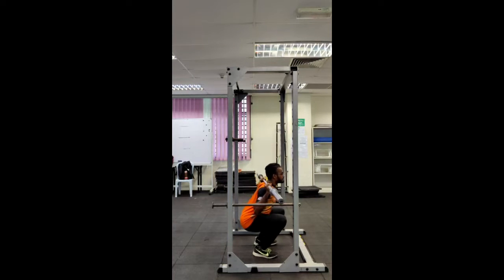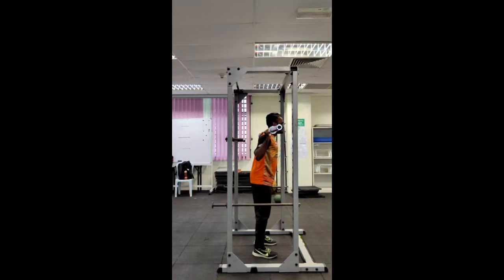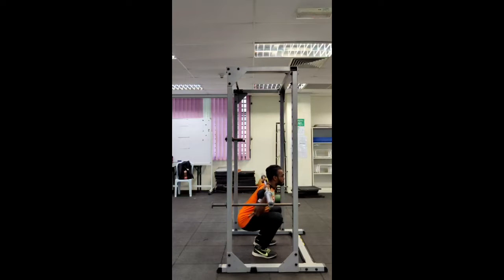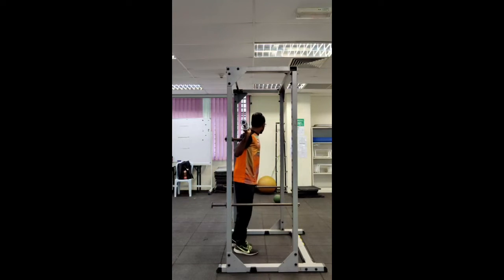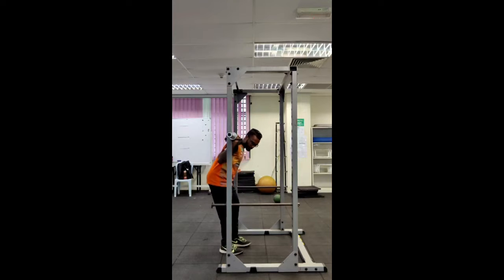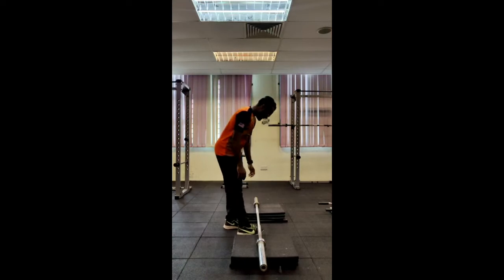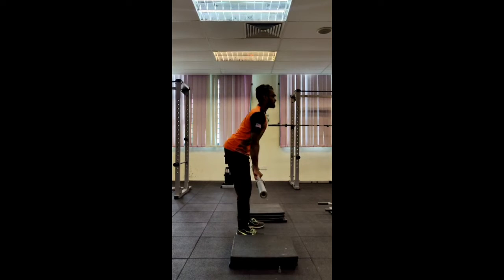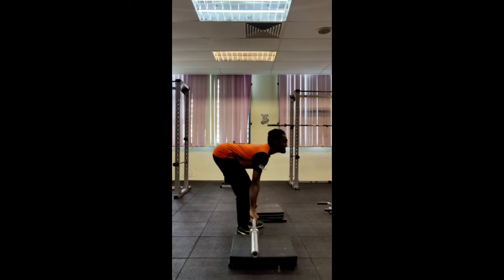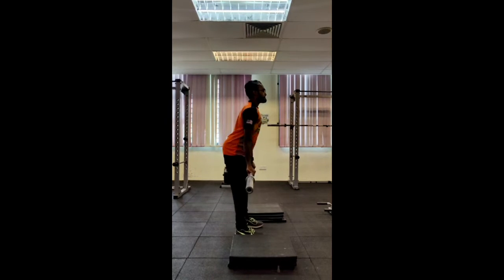As for the half squat, the hamstrings are the agonist muscle, and the quadriceps are the antagonist muscles. As for the deadlift, the gluteus maximus are the agonist muscles, while the quadriceps are the antagonist muscles.